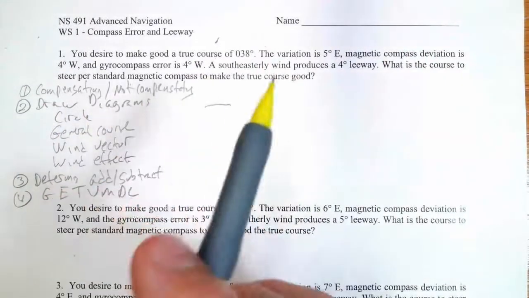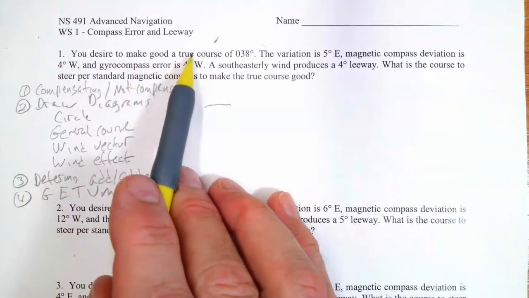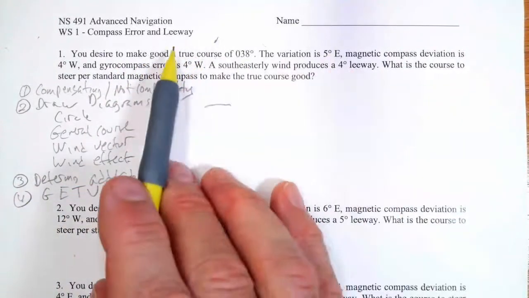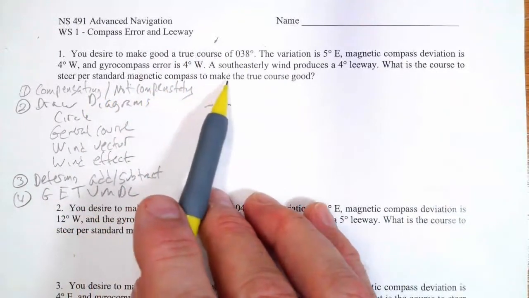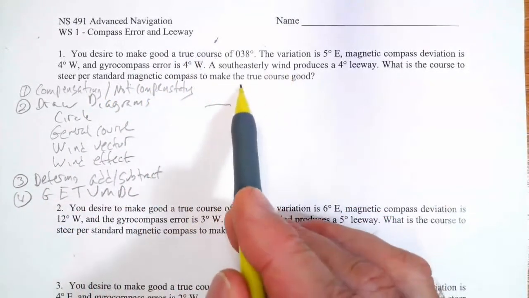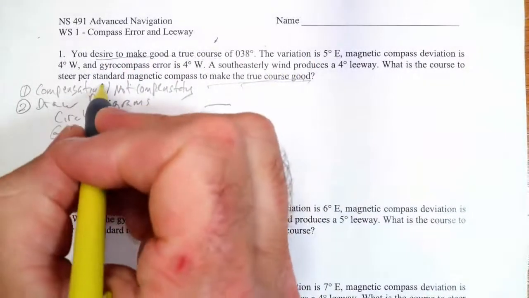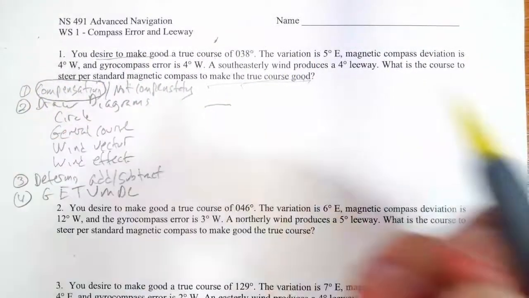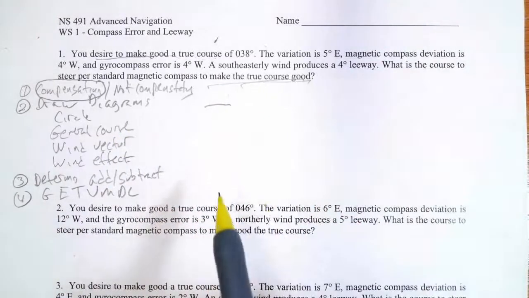Am I compensating or not compensating? You desire to make good a true course. I want to make a course and I have leeway. What course should I steer to make the true course good? You desire to make good, what that means is that I'm going to be compensating for the leeway. I'm not going to let the leeway just shove me around willy-nilly. I'm going to compensate for it so I can actually track on a course.